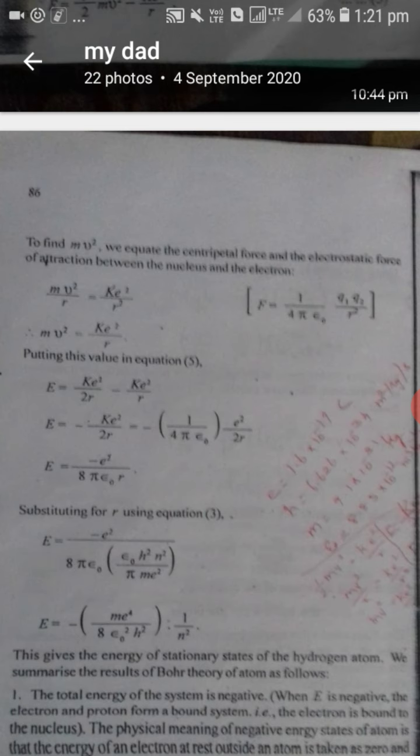Then you will get 1 by 2 minus 1, which is minus 1 by 2. Therefore we will get E is equal to minus k e square by 2r. Then substitute the value of k equal to 1 by 4 pi epsilon naught. Then 4 into 2 is equal to 8, so E is equal to minus e square by 8 pi epsilon naught into r.